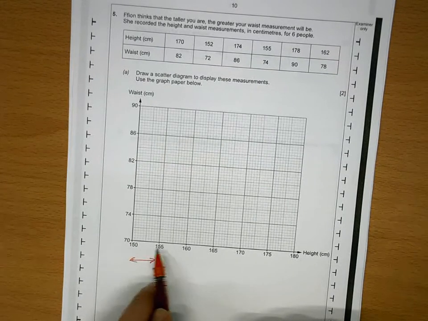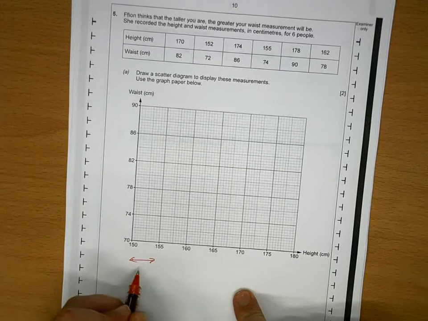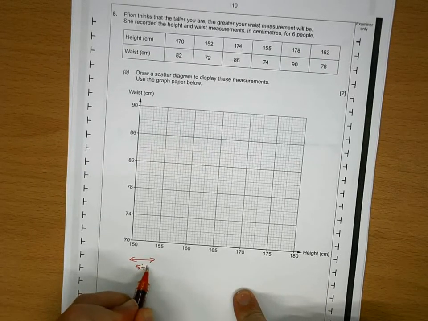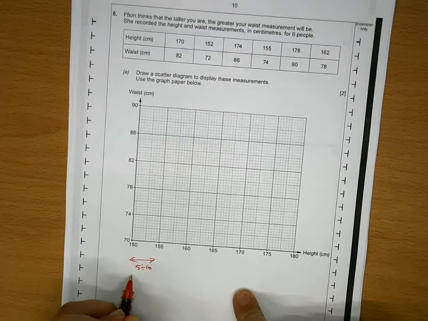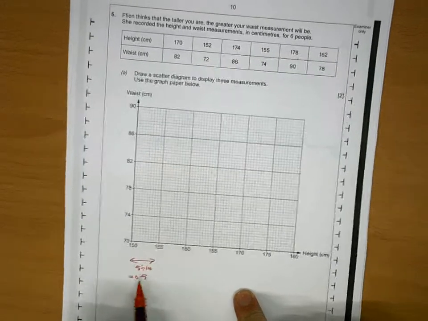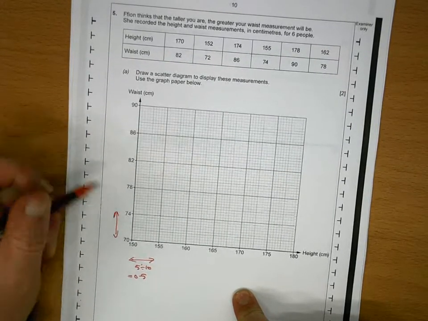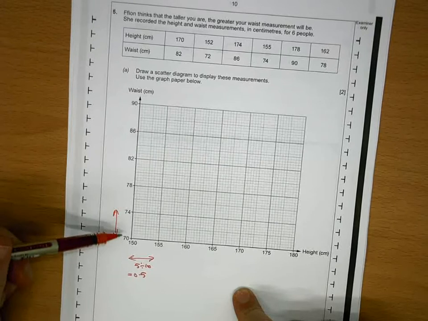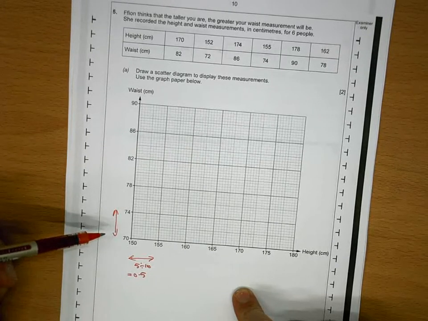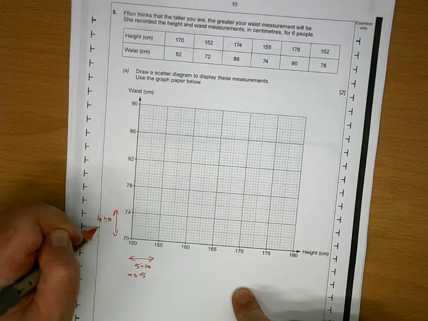So you're going 5 centimetres in 10 jumps. So each little square will be 5 divided by 10 equals a half. So each little square on this axis is a half. On this axis, I'm going 4 centimetres in 10 jumps. So it'll be 4 divided by 10, which is 0.4.